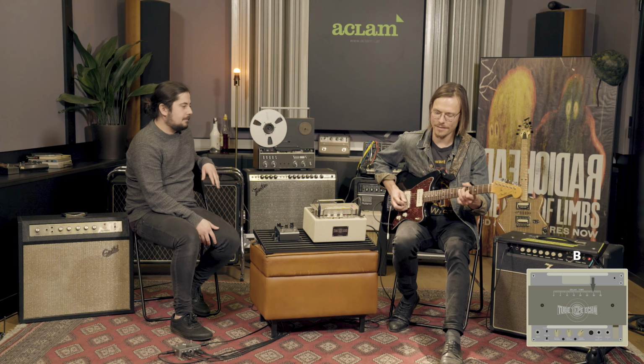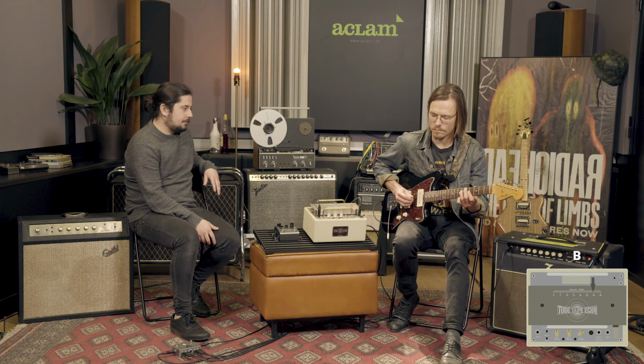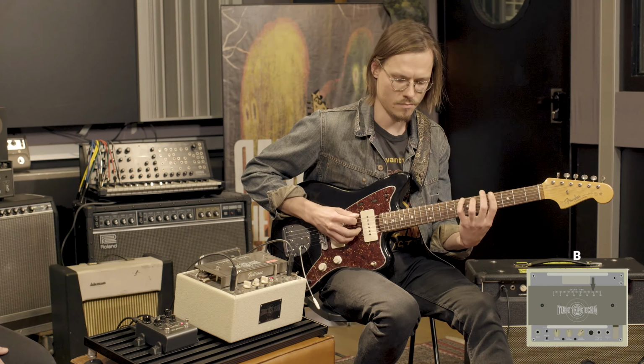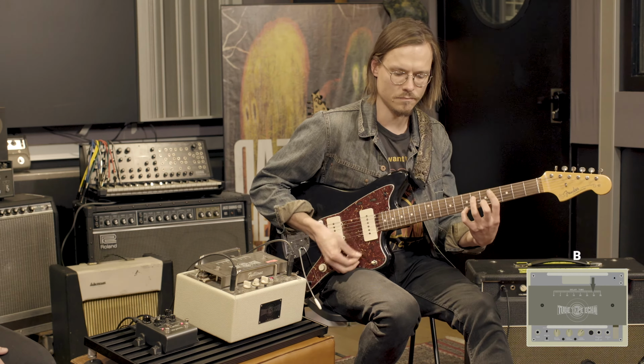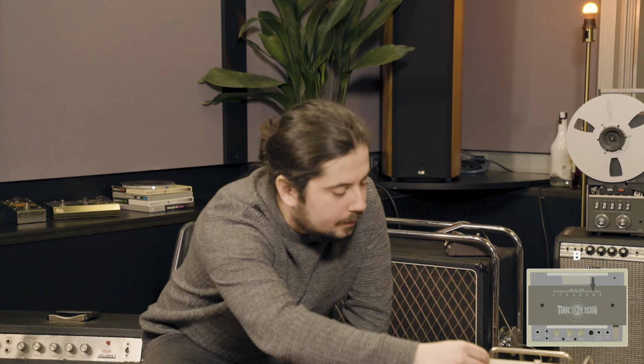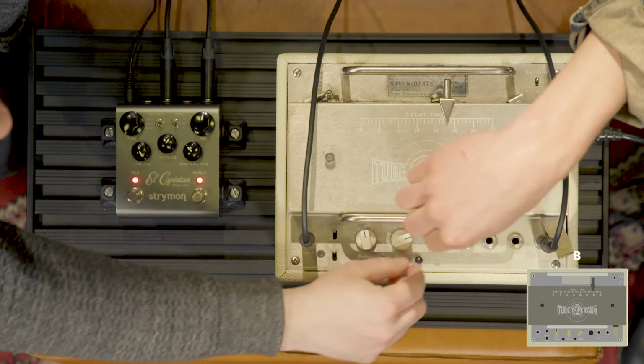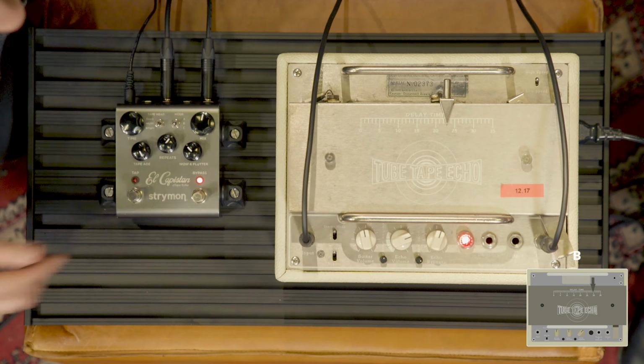Full tone. We can mess with the knobs a little bit. Yeah, maybe. Here's the tone, maybe a brighter tone.